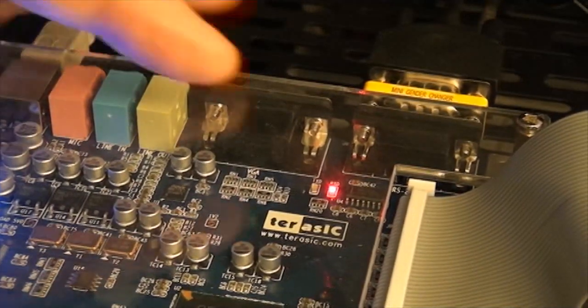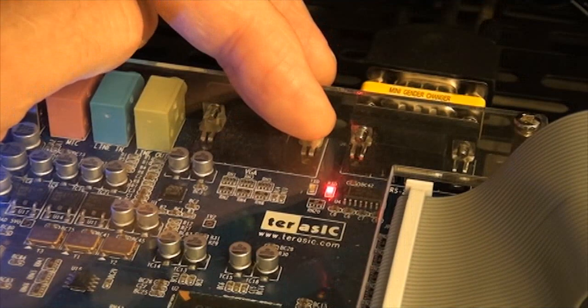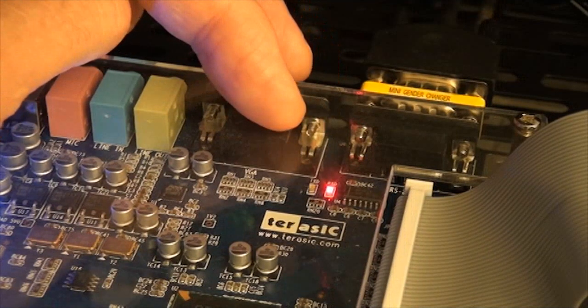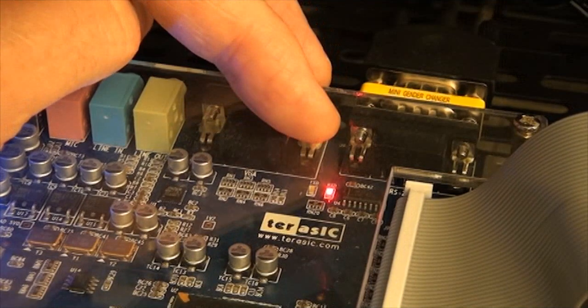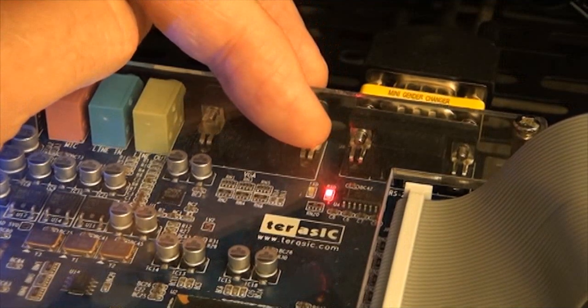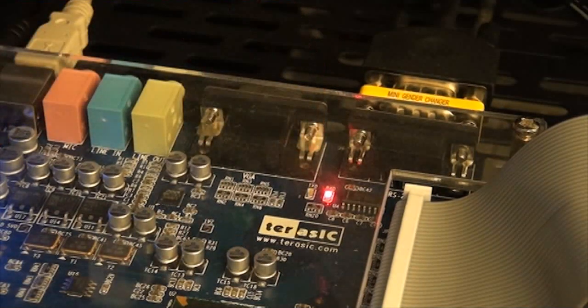Now on your partner's board, the receiver board, you should see the red LED glowing, but not the green transmitter LED. Because this is receiving, the monitoring station is broadcasting, this is receiving, and it's going to display what it receives on our PC screen. So let's see what that looks like.